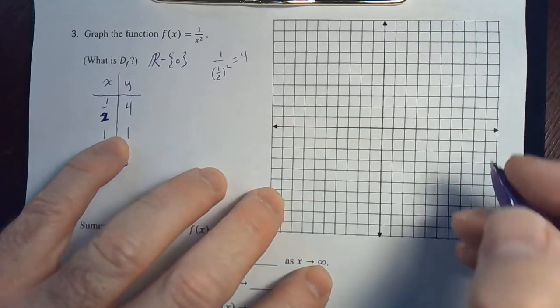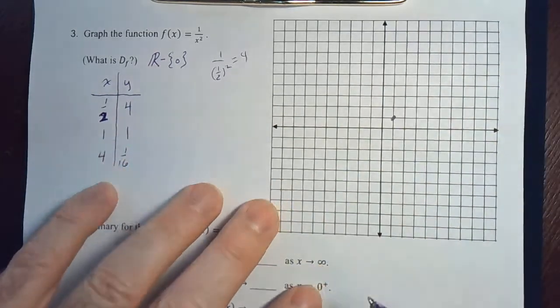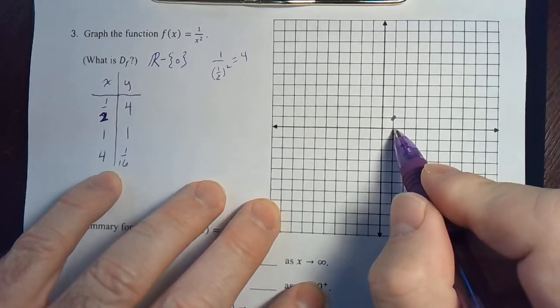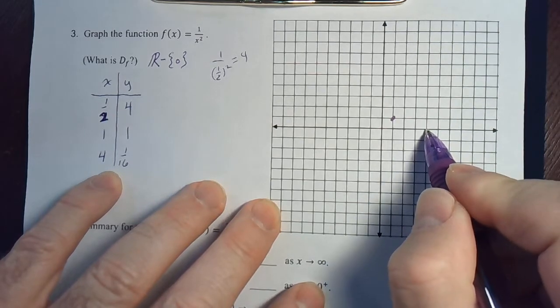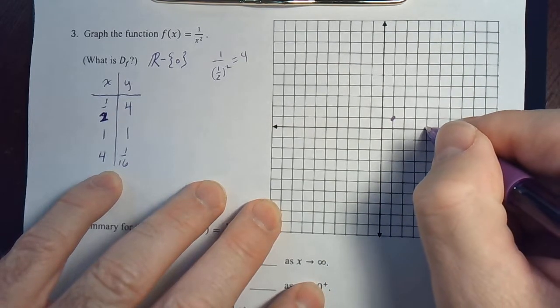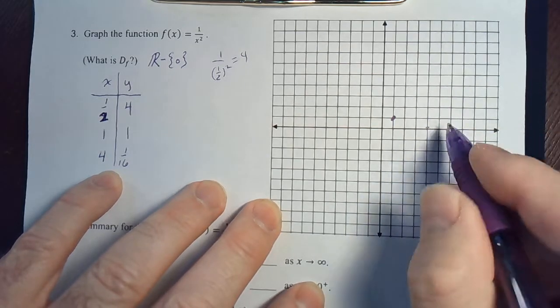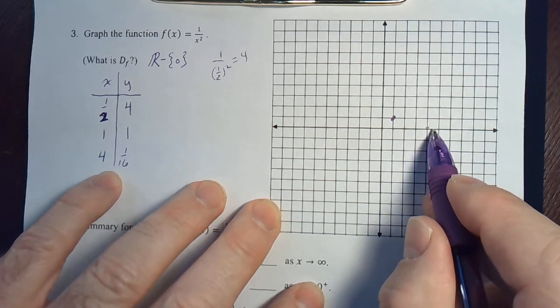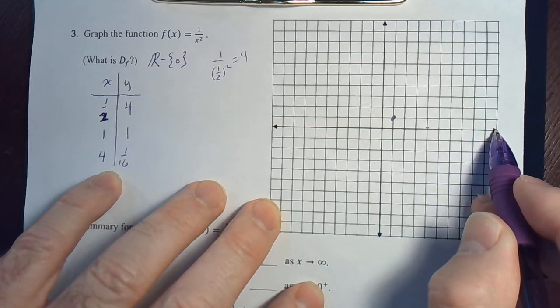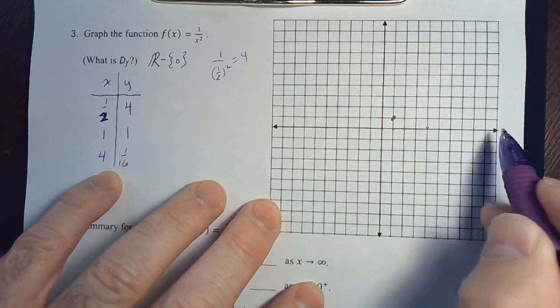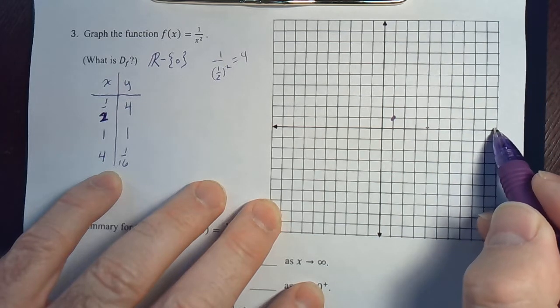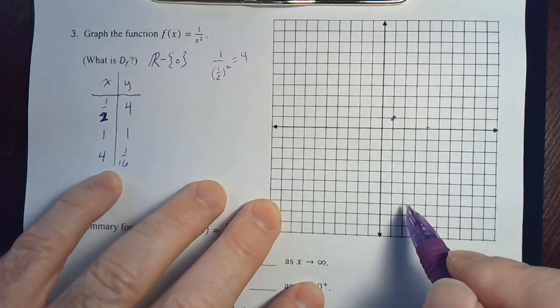Well, let me graph 1, 1 first. And then if I go out to 4, x value of 4, the height is 1 over 16, basically almost 0, or I should say close to the x-axis. If I went out to 10, 1 over 10 squared is 1/100th. I would have to go up 1/100th of the way from here to here. It would be almost on that x-axis.